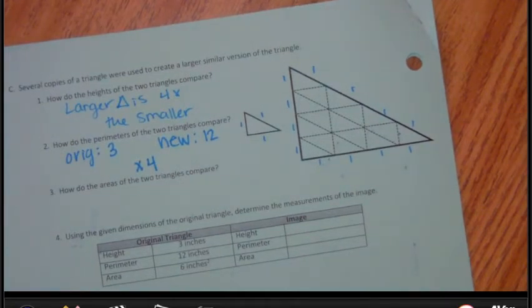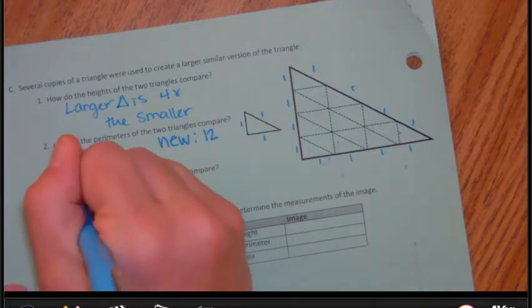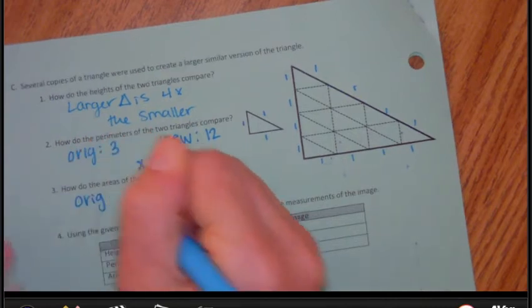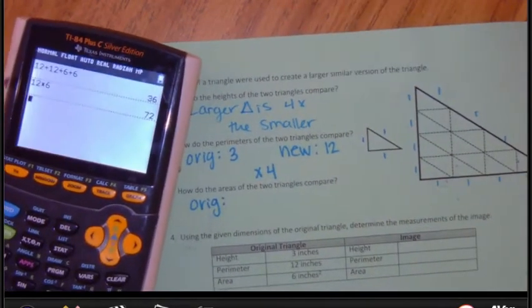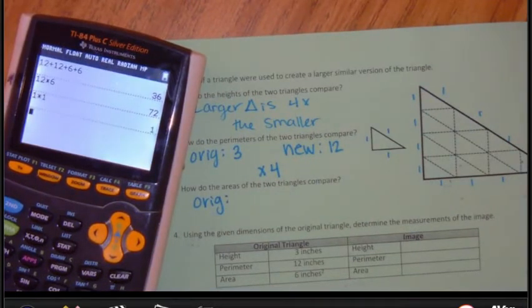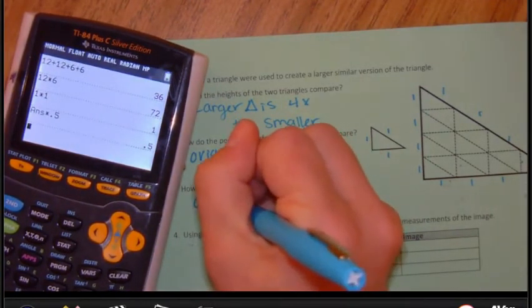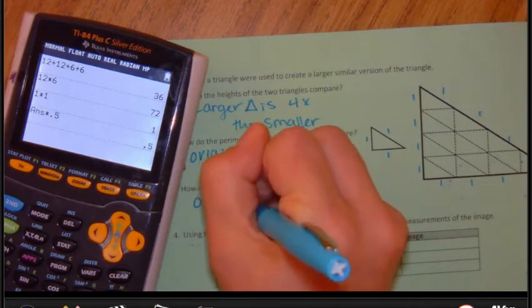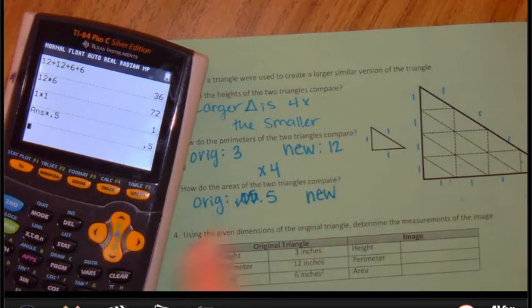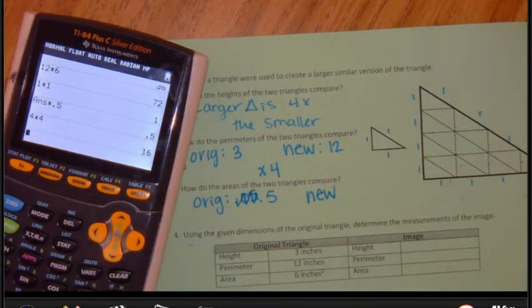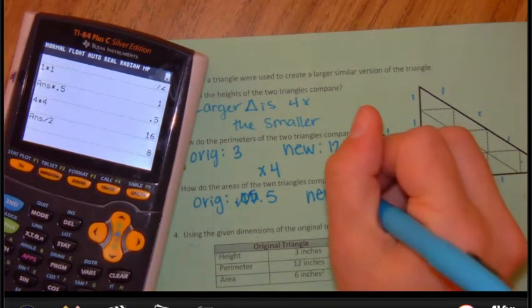How does the area of the two triangles compare? Well, let's take a look. My original, okay, so think about it. To find the area of a triangle, it's 1/2 base times the height. So 1 times 1 times 0.5. Well, my original area is 0.5, not 0.05, 0.5. My new area, well, it's a 4 by 4, so 4 times 4 divided by 2, okay, is 8.